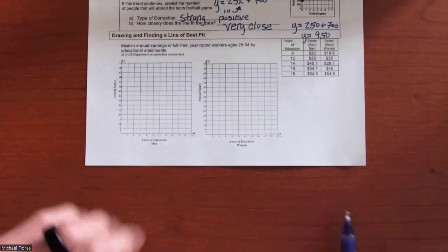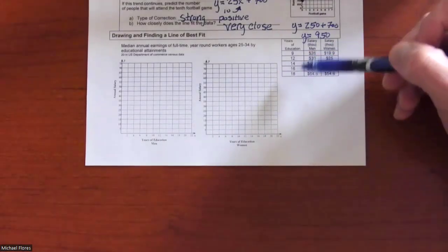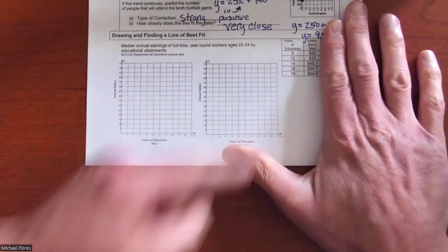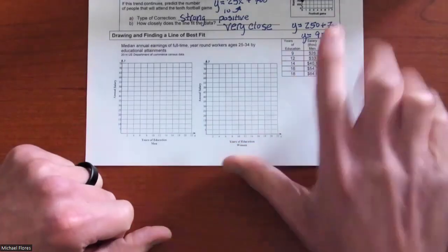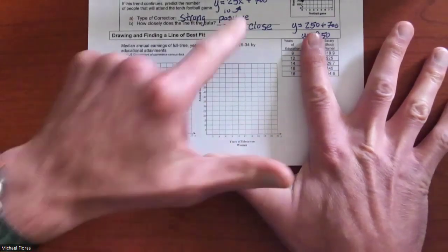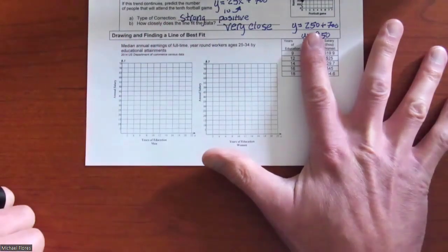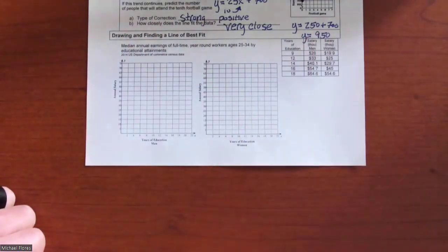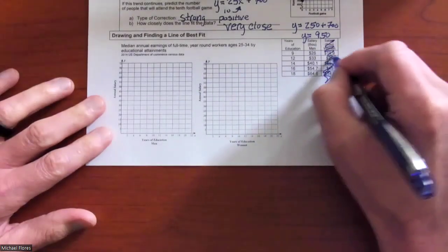All right, what they want us to do for this next section is they want us to take the x values here and the y values there, plot them on this graph, and then draw a line of best fit. And then take the x values here and the y values there and plot them on this graph, and then draw your line of best fit. Well, let's just do that once. So I'm going to get rid of this column here.